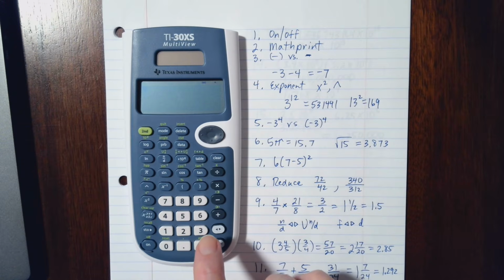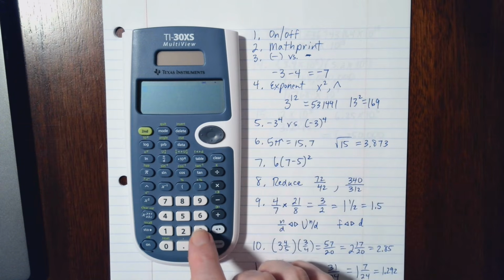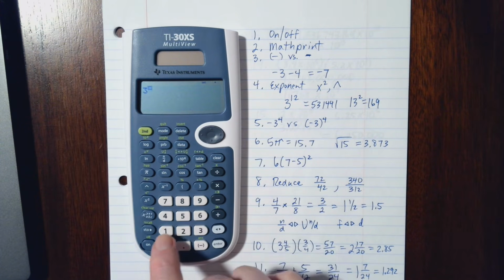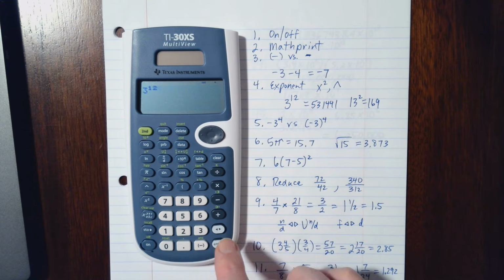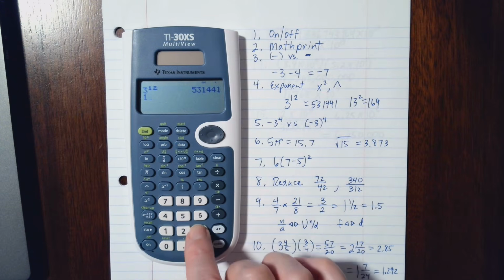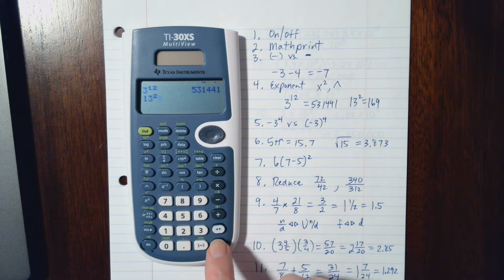Alright, next let's look at the exponent button. If we want to find 3 to the 12th, we can hit 3, and then this is the caret symbol, and that's for exponents. So 3 to the 12th, when you hit enter, you get 531,441. Now there is one shortcut, like if you do 13 squared, you can actually hit the squared button. So there's a squaring button because we square a lot.